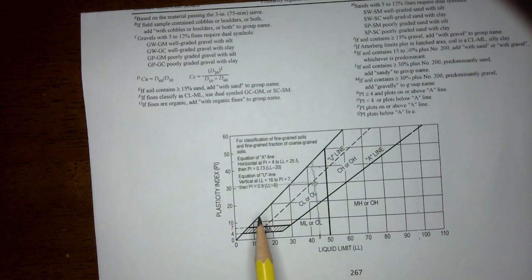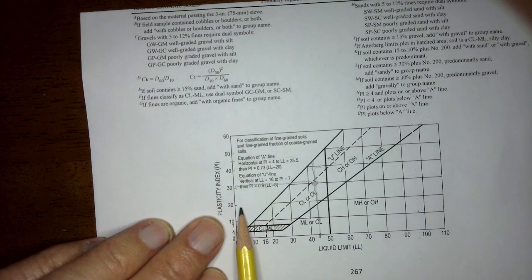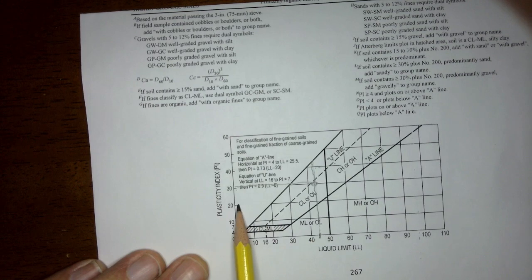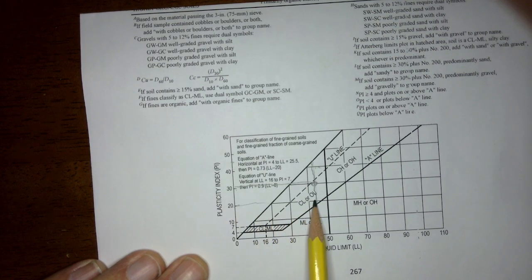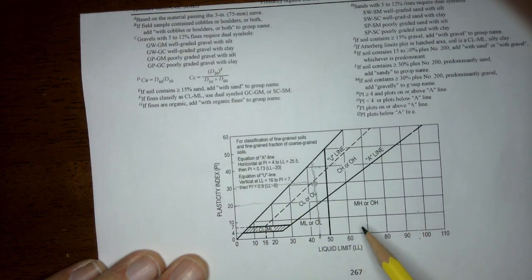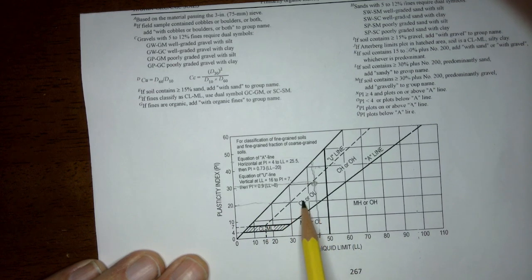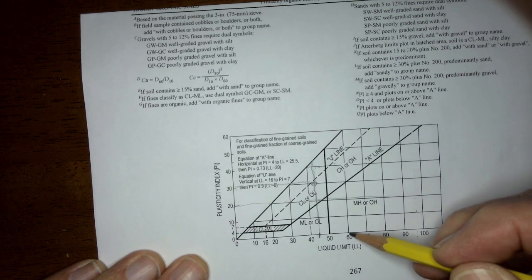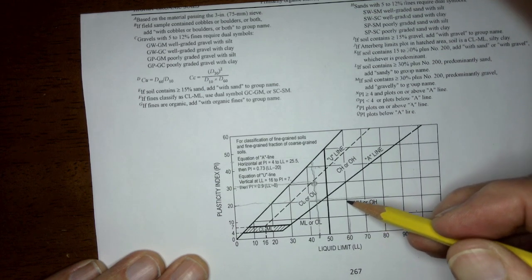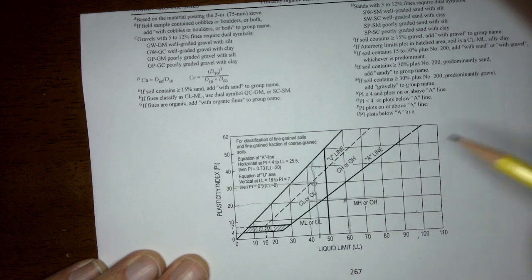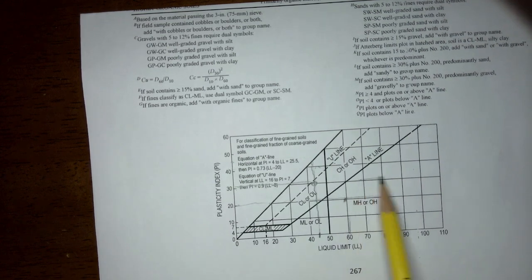So if you have a plasticity index of 20, you would just go all the way across here, and let's say we have a liquid limit of 60. Well, that would put us in here, and this is a quadrant.